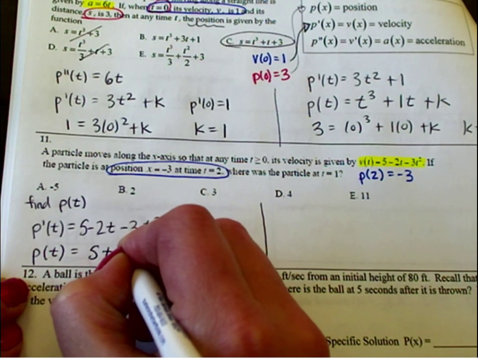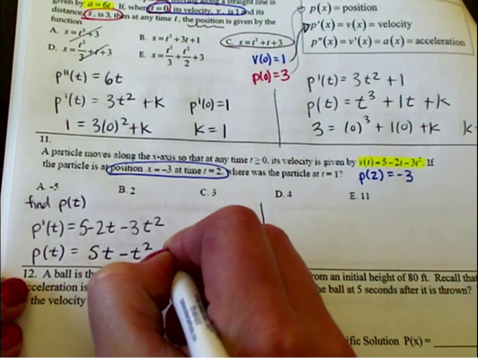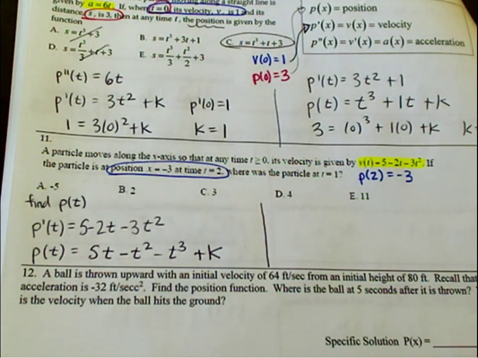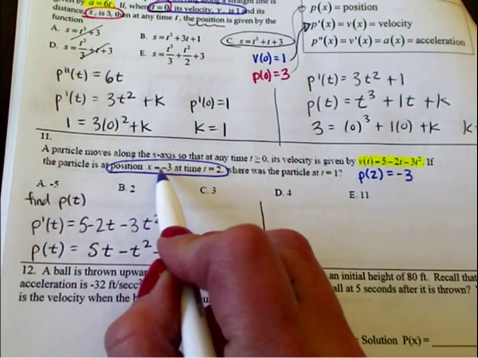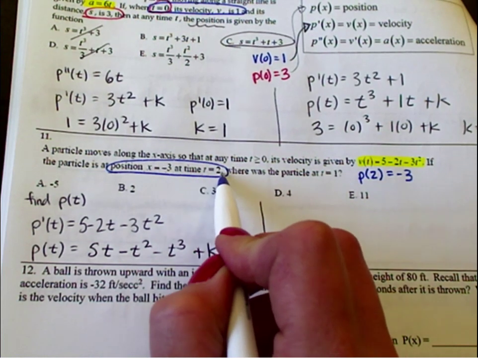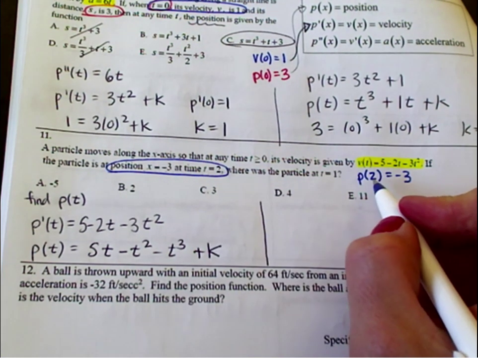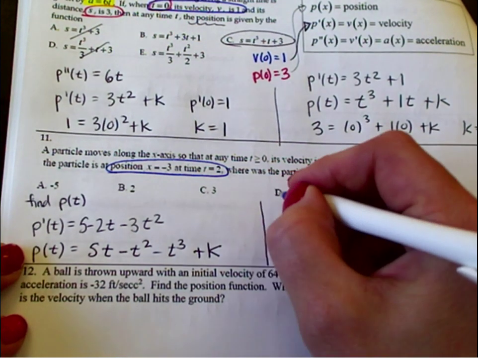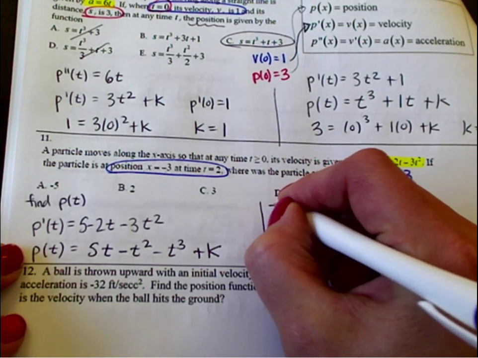Okay, I'm doing my inside derivatives. The order's not really important, just plus k. Find k. Notice x equals -3 and t equals 2. Time is always the input. The other number is the output. So -3.